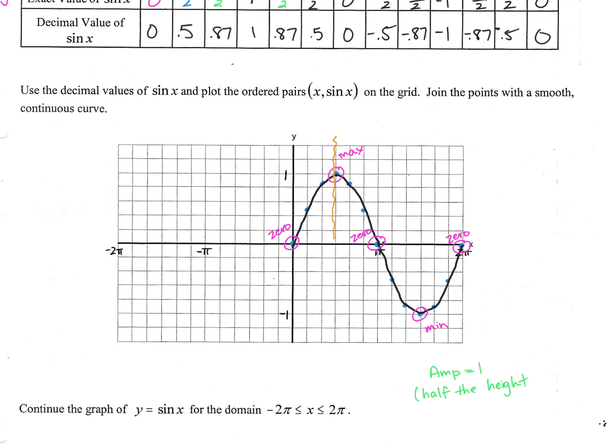From 0 to pi by 2, that's going to represent quadrant 1. I know sine, my opposite side, is positive in quadrant 1. I know at pi by 2 it reaches its maximum. And then I know it's also positive in quadrant 2, but it starts to rotate back down to where its opposite side is 0.